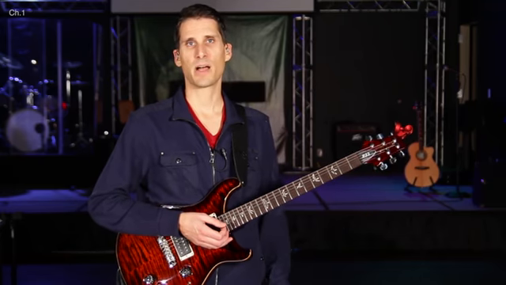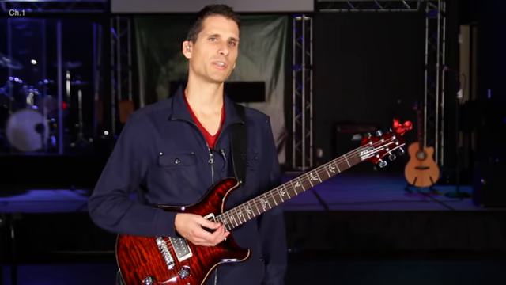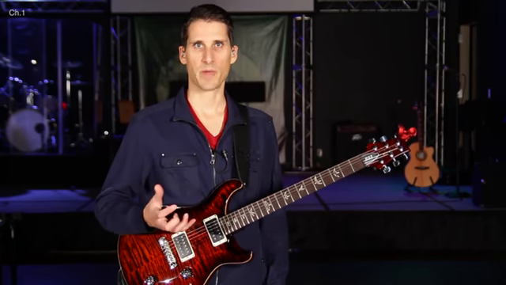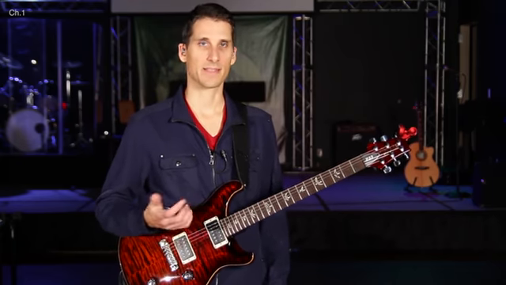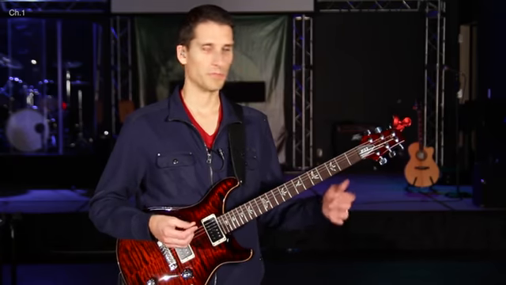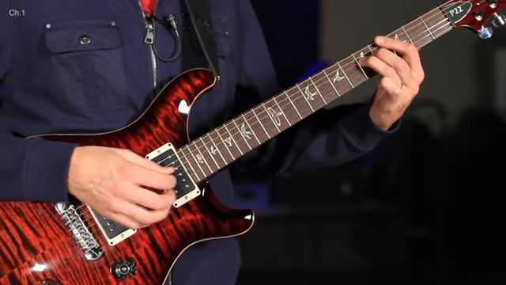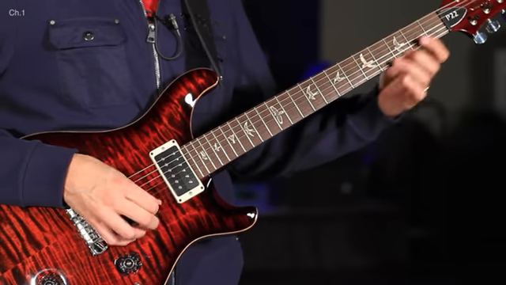I use G, E minor, C, and D, but G is really kind of the home base. It's the primary chord where everything comes back to and resolves. So you'd call that the tonic. And likewise, when you play the scale, you hear the G as the tonic in the scale.